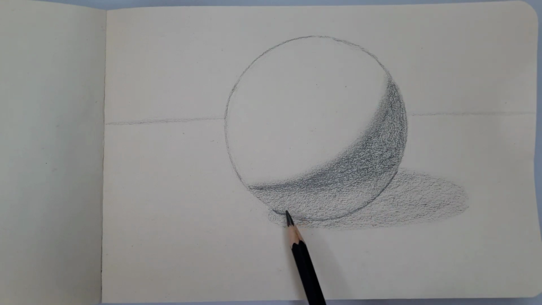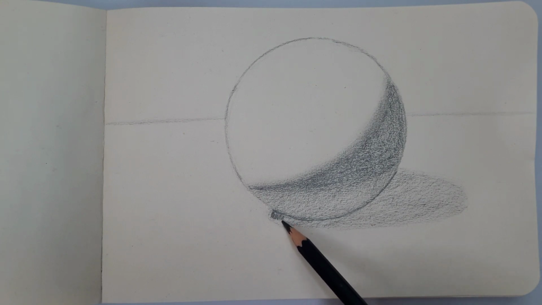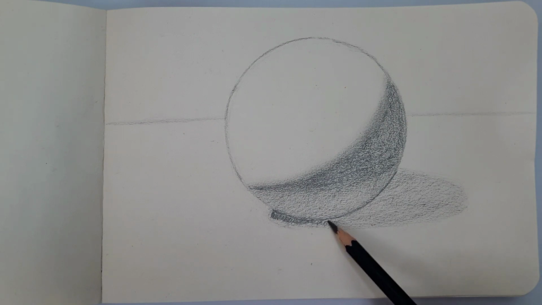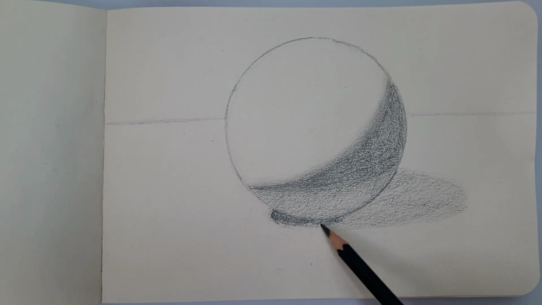This shadow occurs when there's an interaction between two forms. This form blocks light from hitting the surface of the ground right here. It's called a cast shadow because it's cast by the form. When I draw the cast shadow shape, I use it to describe the shape of the object it is being cast onto, not the object it's casting from.